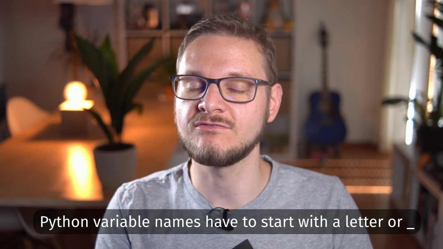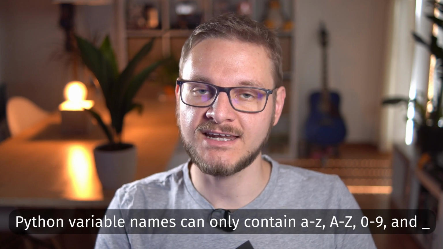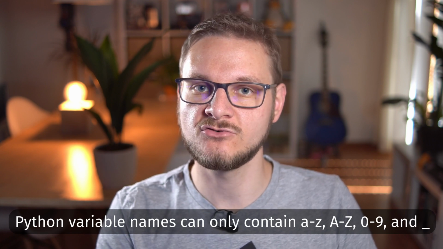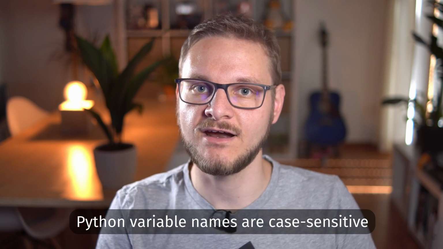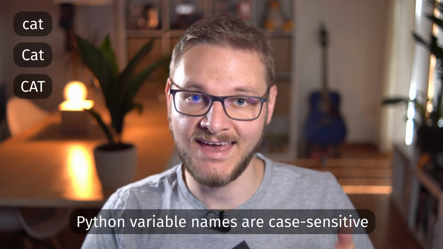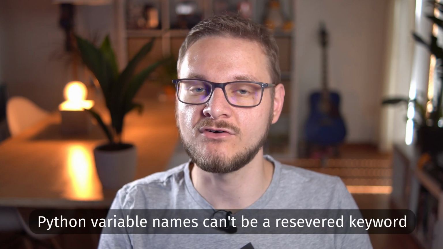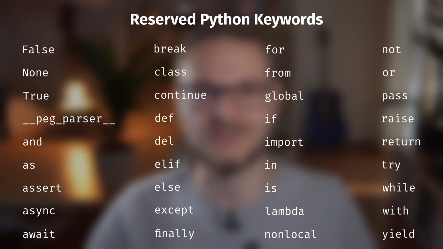When talking about variables in Python, it is also important to note that there are certain rules how you can name your variable. A variable always has to start with a letter or an underscore. A variable cannot start with a number. A variable can only contain the letters A to Z in capital or non-capital form, the numbers 0 to 9, and an underscore. A variable is case sensitive. That means the variables cat, Cat, and CAT are different variables. And a variable cannot have the name of a reserved keyword in Python. You can see a list of all reserved Python keywords here on screen.